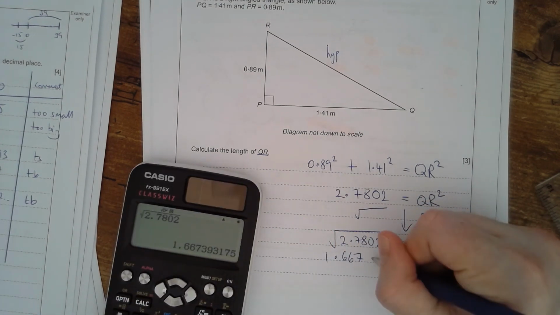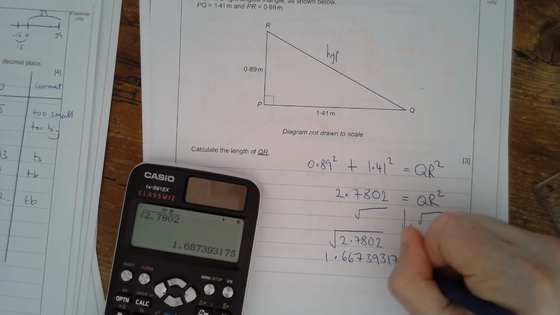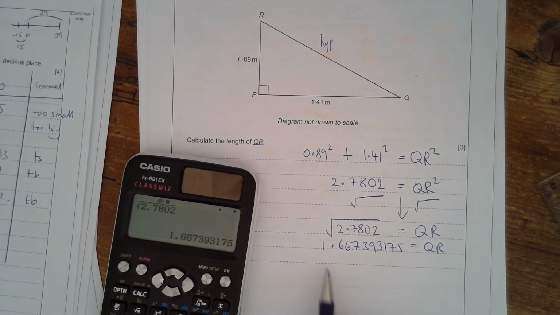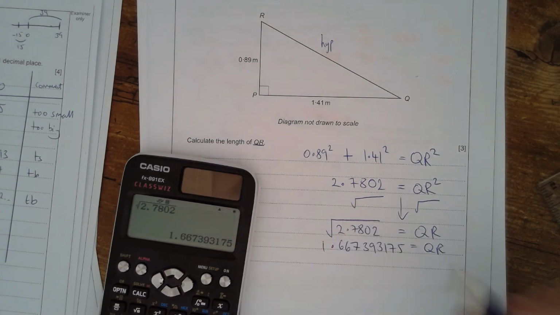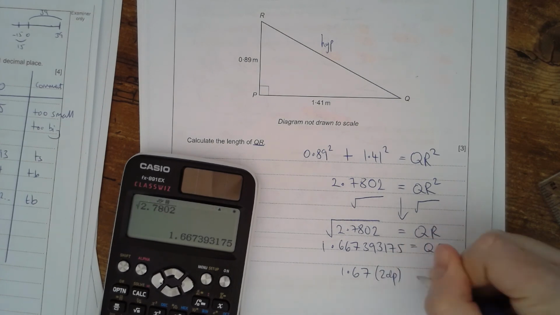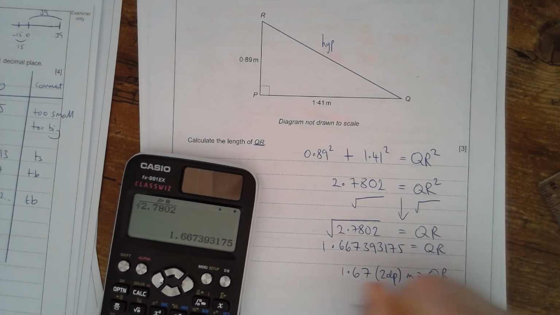Now, because that's quite a long decimal, what I could do for 1 mark is write it out to make sure I get it. It doesn't actually tell me anywhere to round that, so technically that should give me the full 3 marks. Because that's 2 decimal places and that's 2 decimal places, I would probably round it to 2 decimal places as well, which would be 1.67 meters is equal to QR. Okay?